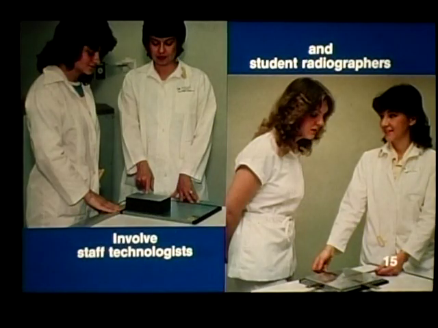Number 15. To implement a truly successful program, the cooperation of every staff member is imperative. To encourage this cooperation, the person in charge should present the purpose and goals of the quality assurance program. This presentation should help to avoid indifference, confusion, and misconceptions regarding the program. Staff technologists, in particular, should be encouraged to participate in quality assurance activities.